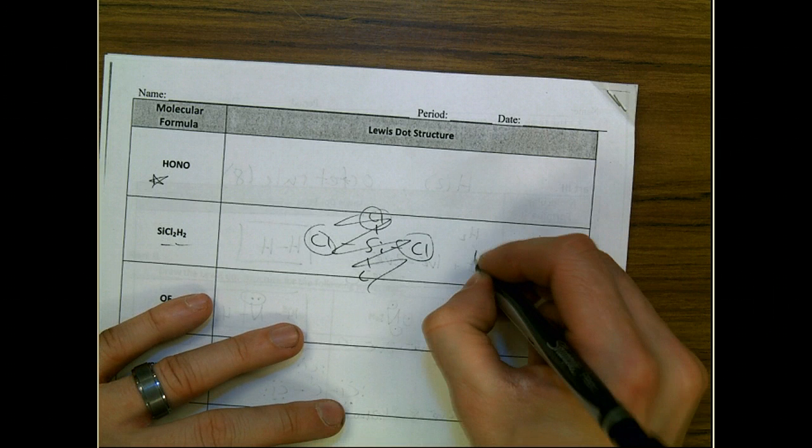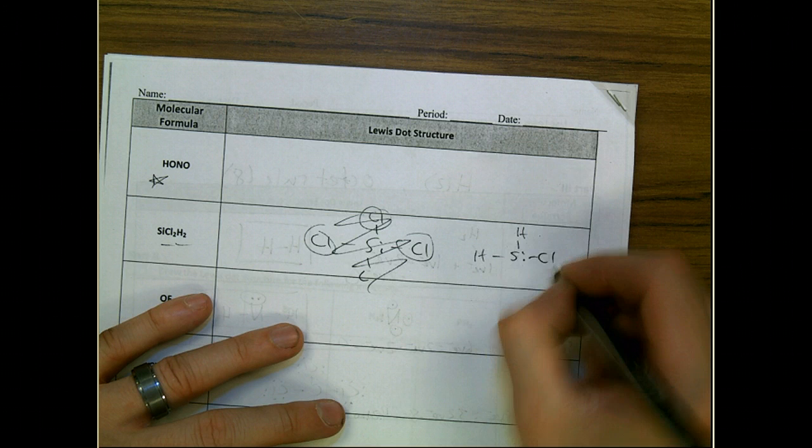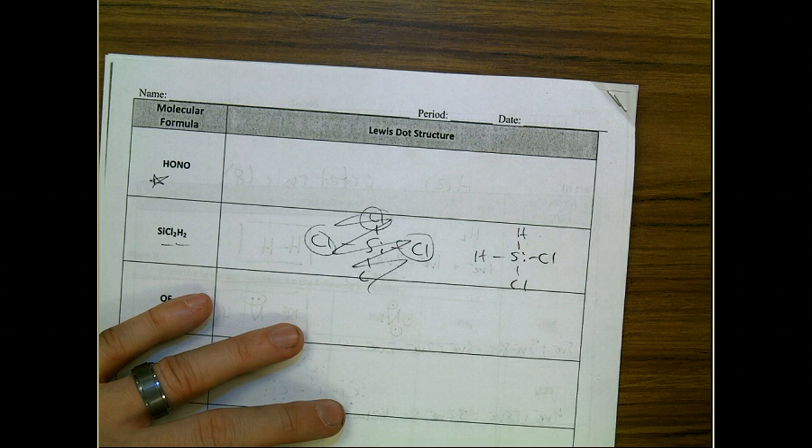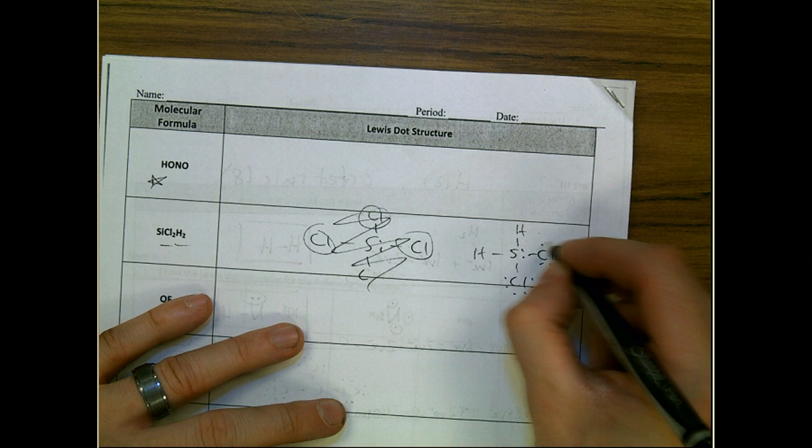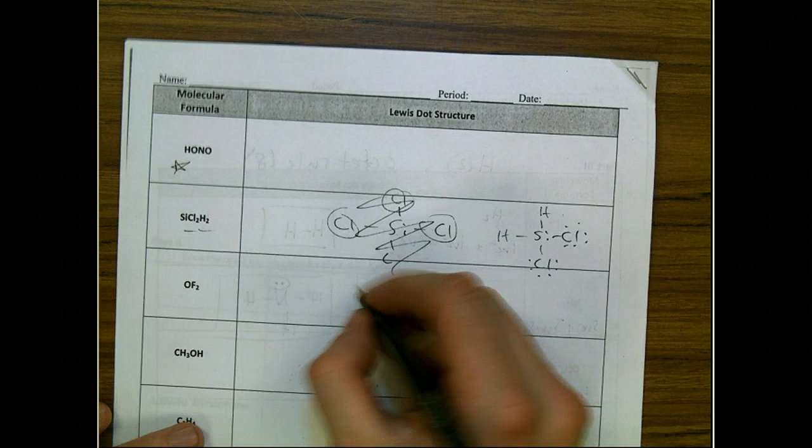I've got 2 hydrogens, 2 chlorines. You could have put them on different positions around the silicon. And then the octet for the chlorine. There we go. Done. Okay, OF2.